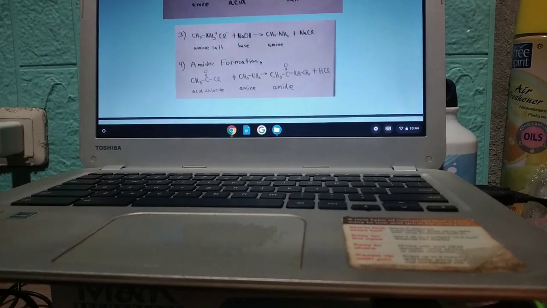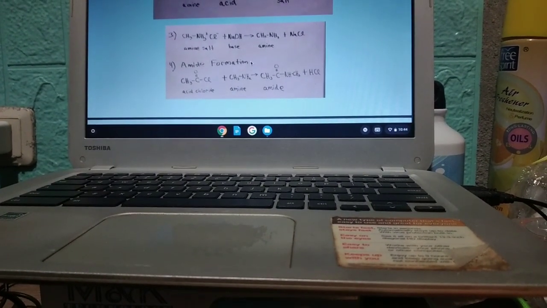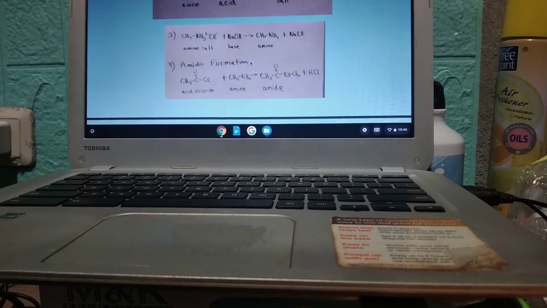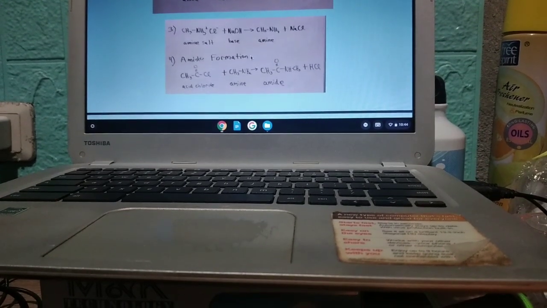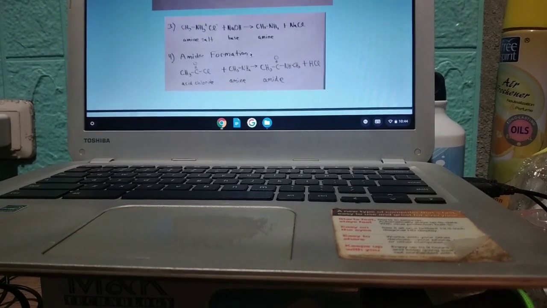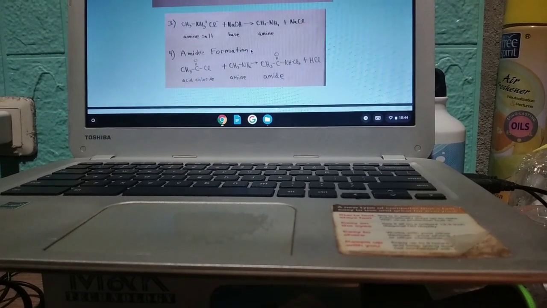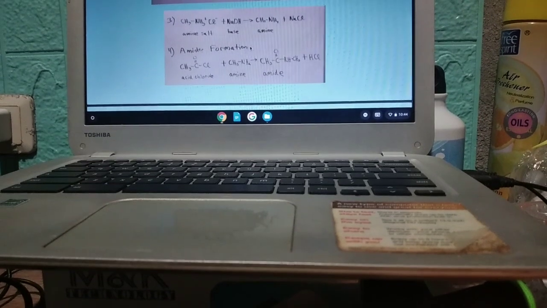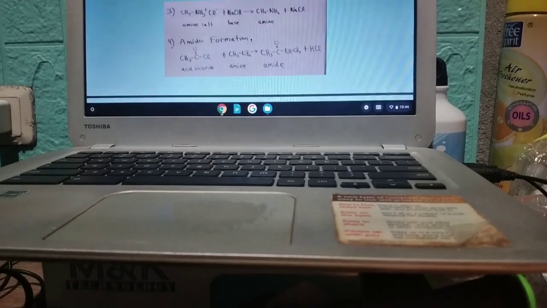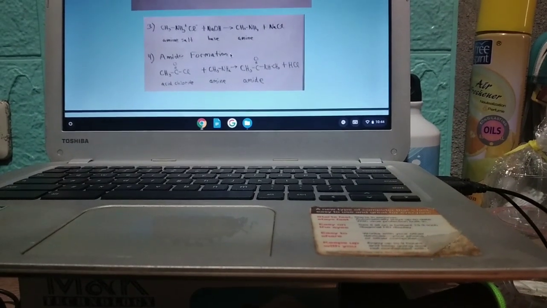And reaction number 4, we're talking about amide formation, and here's the amide functional group. It's a C double bond O with a nitrogen next door. Amides are very important in proteins; they're polyamides. To form an amide, we need a reactive substance like this acid chloride.